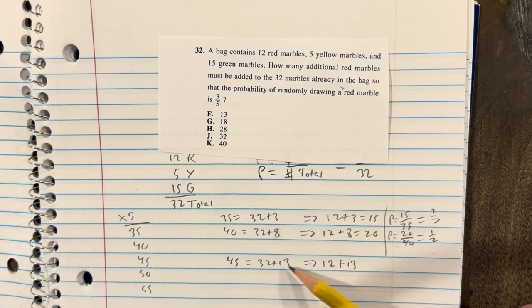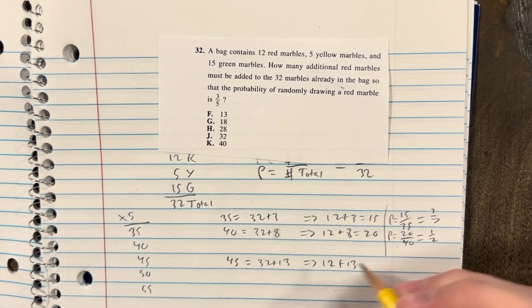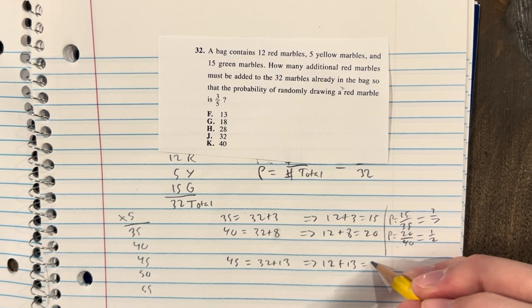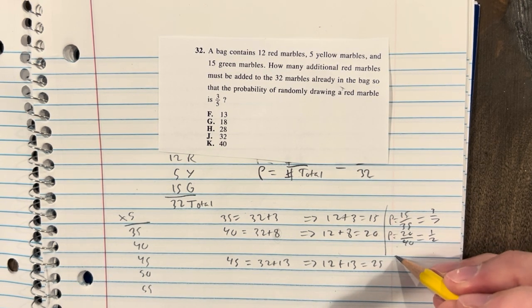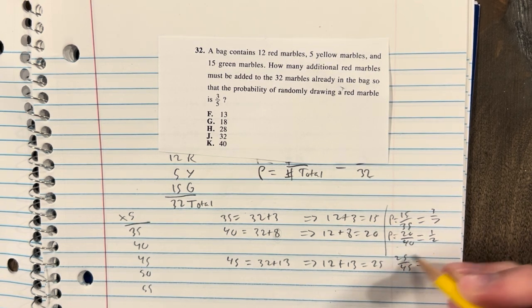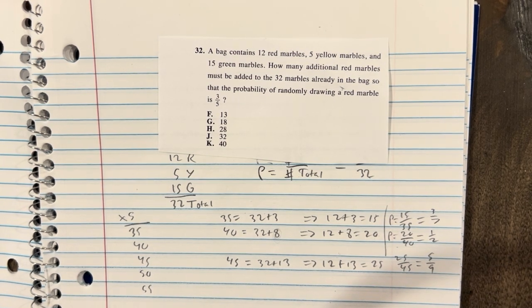And then we're finding out how many marbles we need to add to our bag to make the total increase to 45. So then we add that number of marbles to our 12 existing red marbles. We get 25. And we can see that 25 over 45 is going to be 5 over 9. So still not quite there.